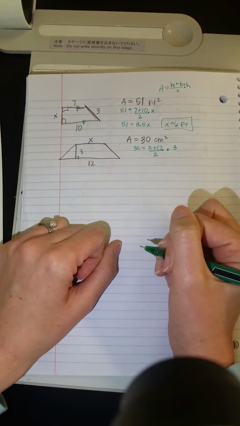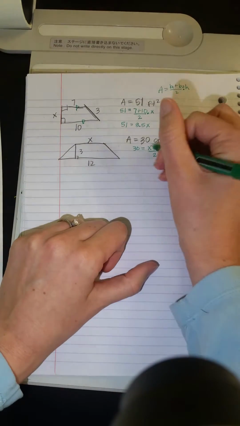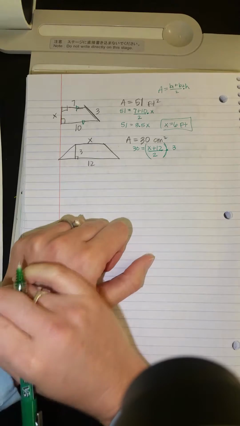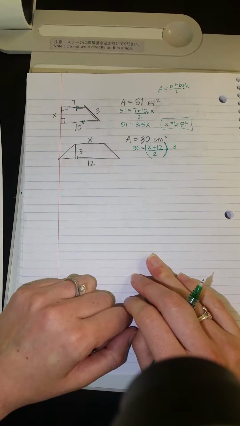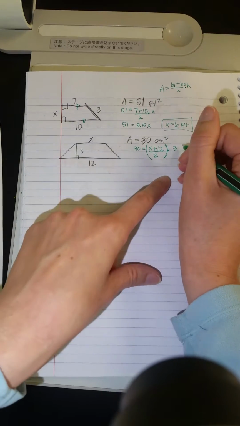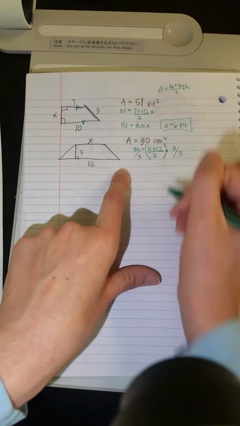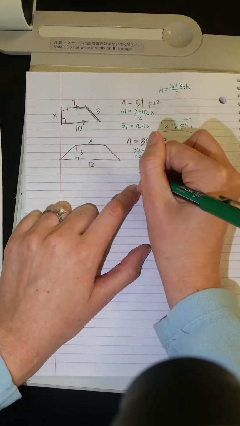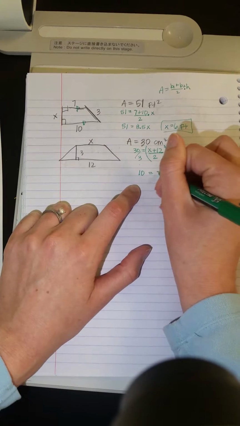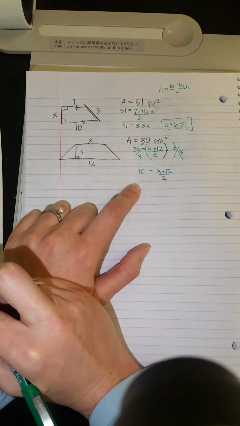And there's a lot of different things that you can do here. You can't just multiply the 3 and the 12. Think of this fraction as kind of being in parentheses. And there's a lot of different things that you can do to solve right now. A lot of people don't like the 3 multiplying the fraction, so you can divide both sides by 3. The 3's cancel, and you have 30 divided by 3, which is 10. So you have 10 equals x plus 12 divided by 2.